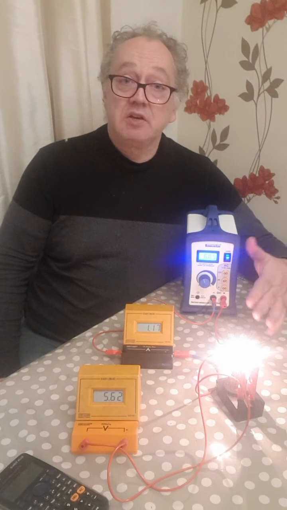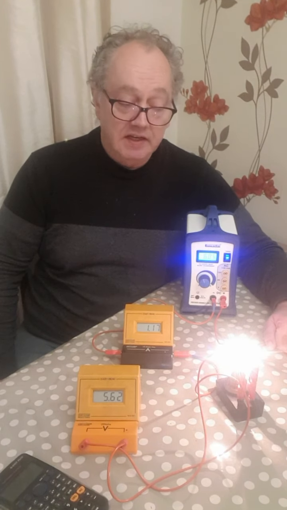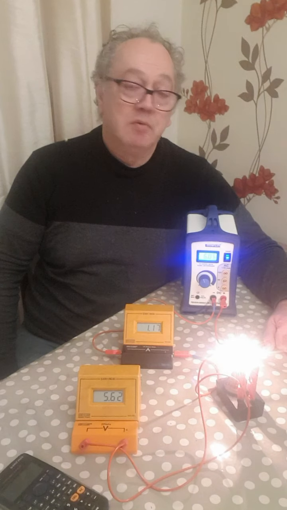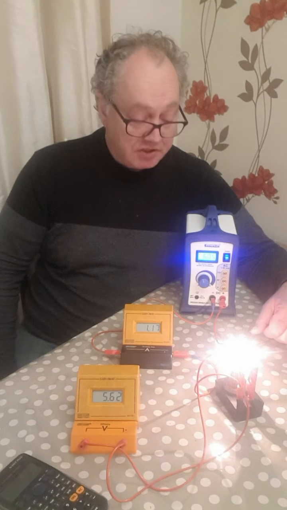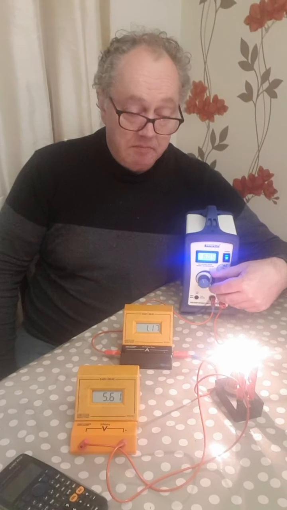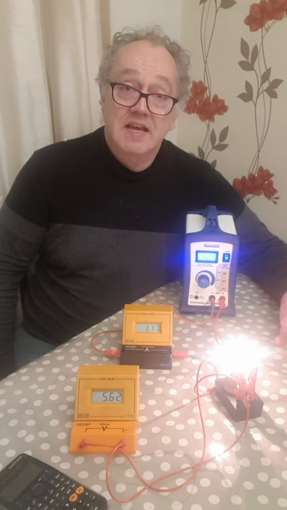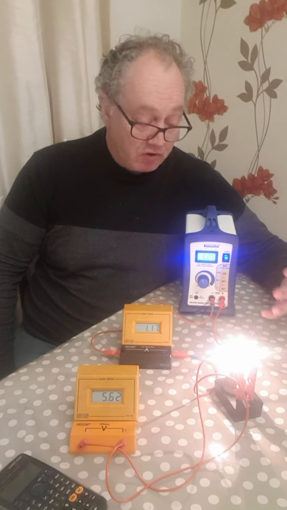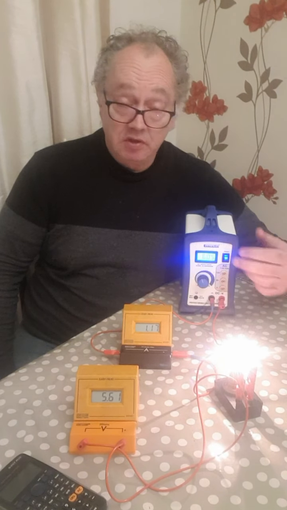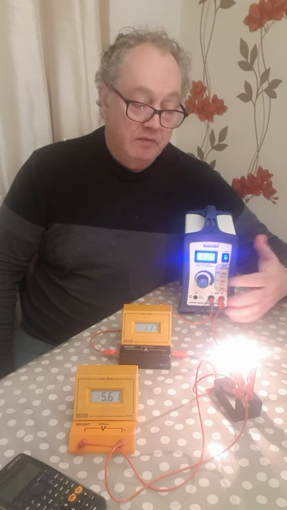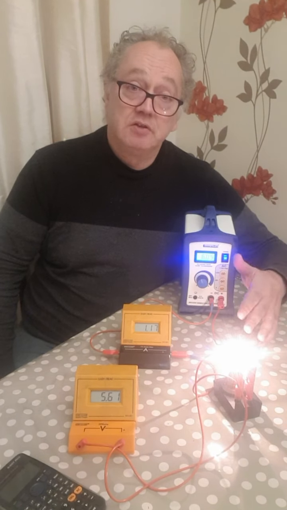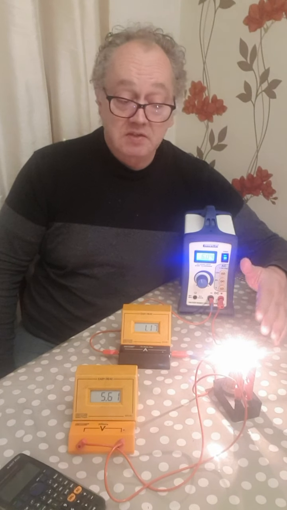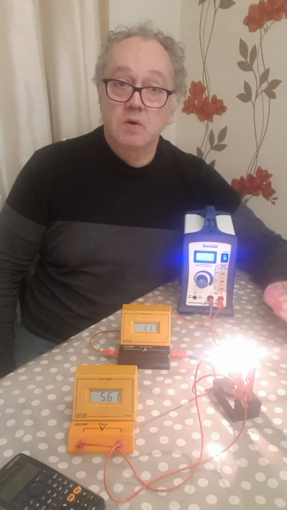Now that's obviously quite a useful quantity if we're looking at circuits, because if I'm buying a light bulb, I want to know how much light that bulb is producing. So if it's a 10 watt light bulb, I know it's going to be brighter than if it's a 5 watt light bulb. Admittedly, with light bulbs, the efficiency does come into it as well, because light bulbs don't just produce light, they produce heat as well. Okay, this light bulb is getting quite hot.